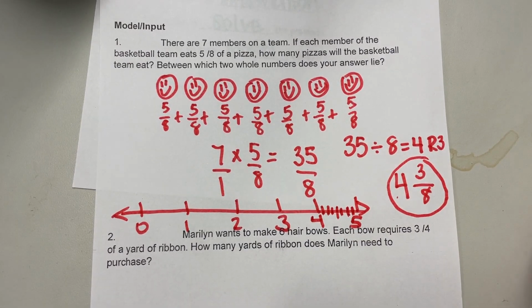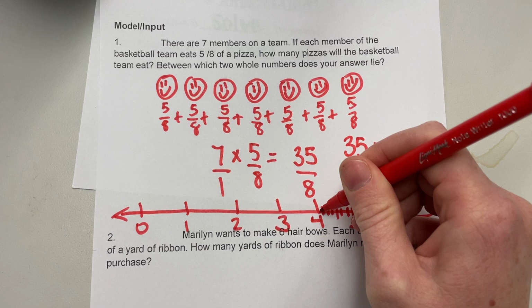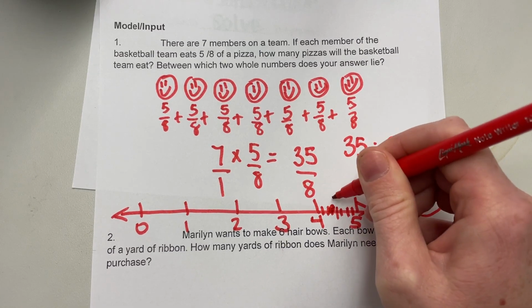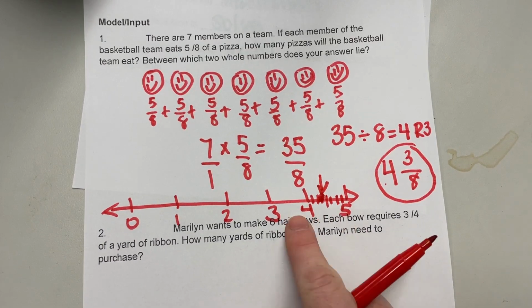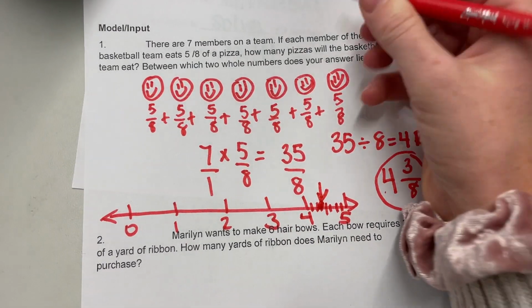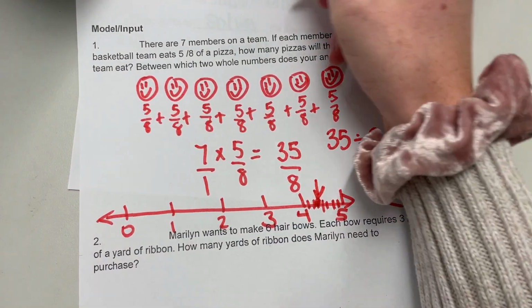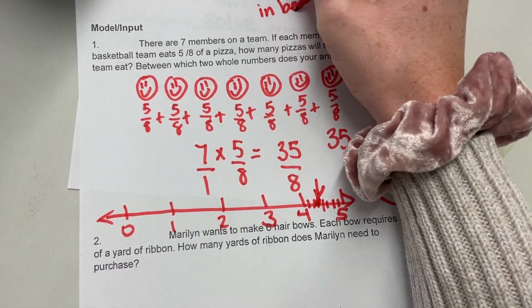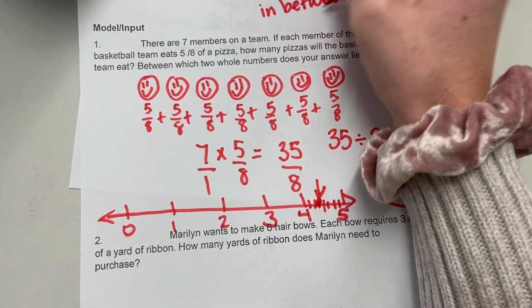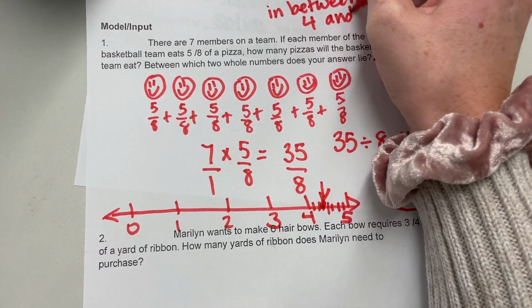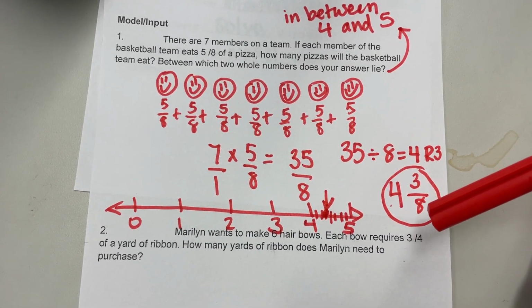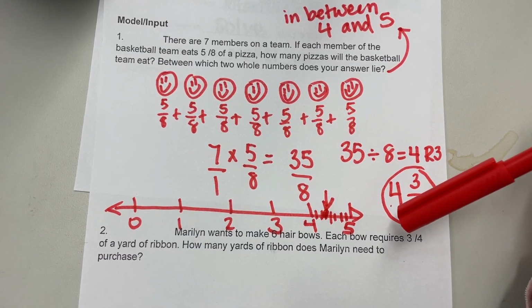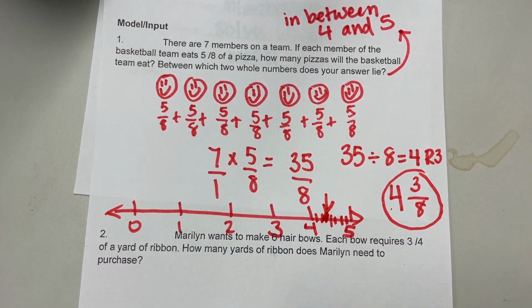I split it up into 8s. 1, 2, 3. It would be right here. That's where your 4 and 3/8 would be. So it's in between 4 and 5. So for this question, in between 4 and 5. So if you ever have a mixed number, you look to the whole number. It's in between that number and the number above it.